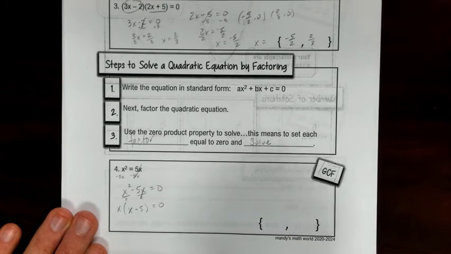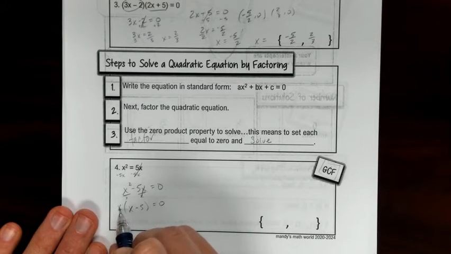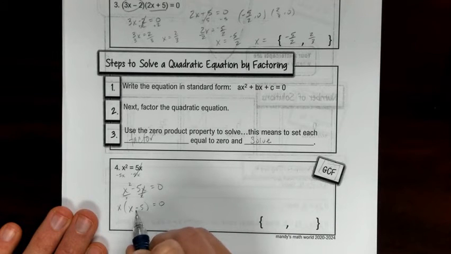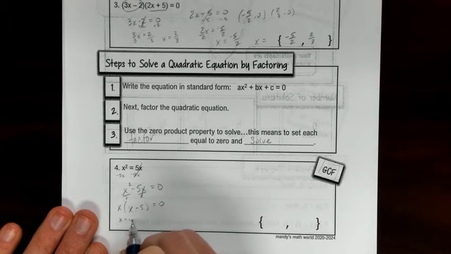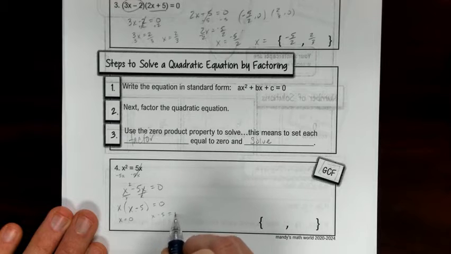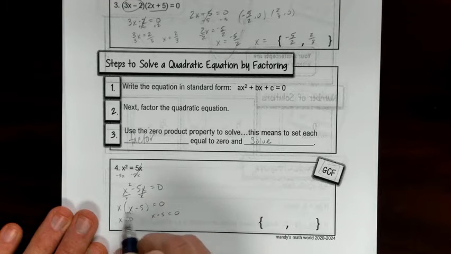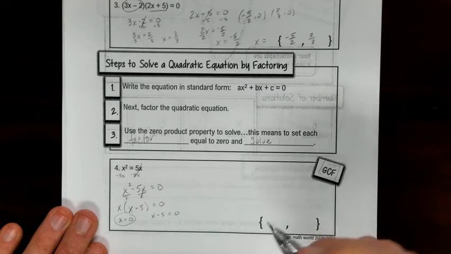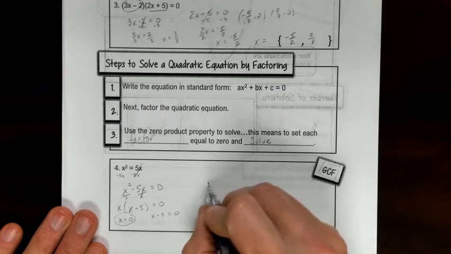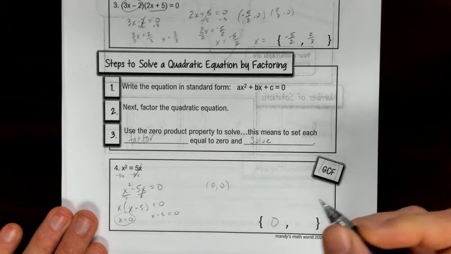Equals 0. Now once again, what we just learned is I'm going to set this equal to 0, and I'm going to set this equal to 0. So here we go. I've got x equals 0, but I've also got x minus 5 equals 0. Well, this is already solved, x equals 0.